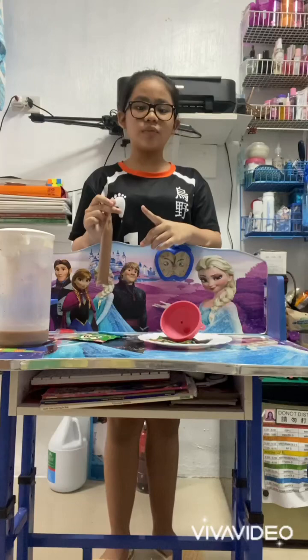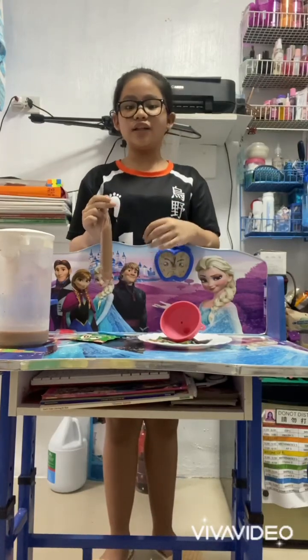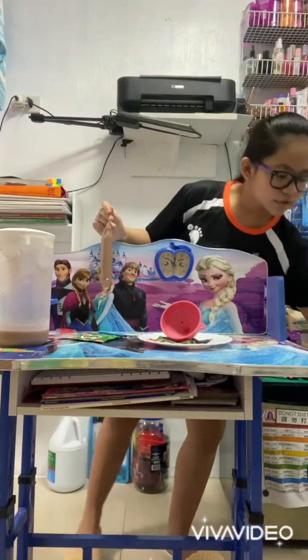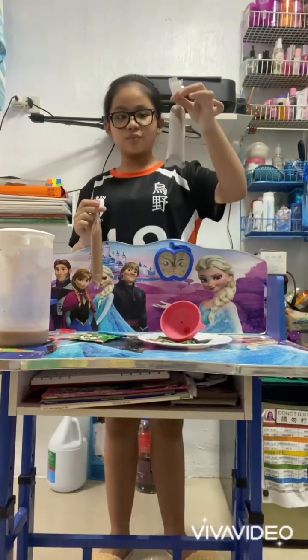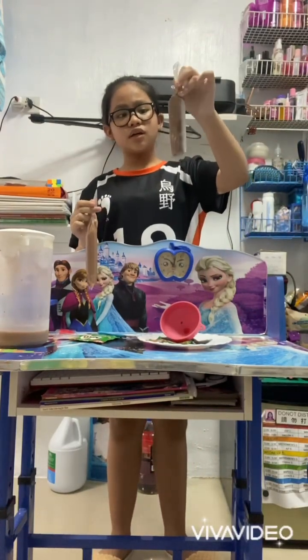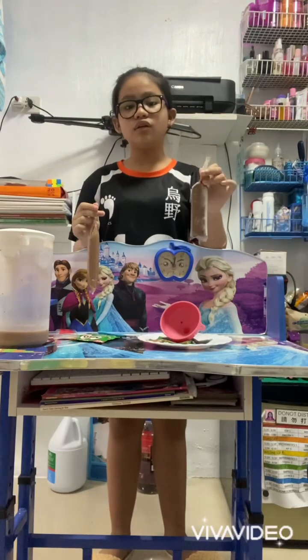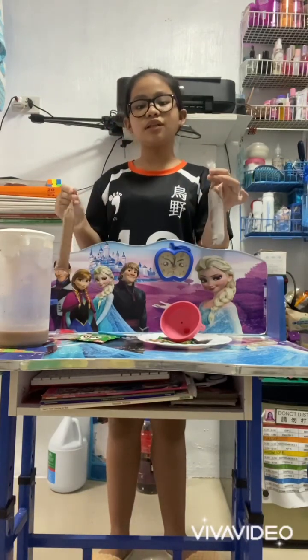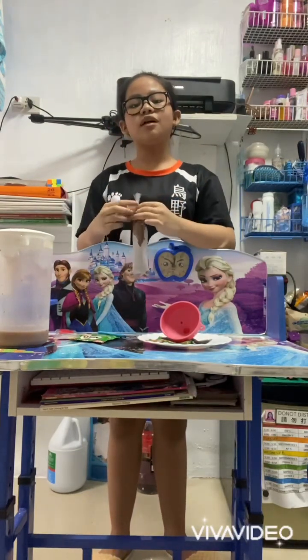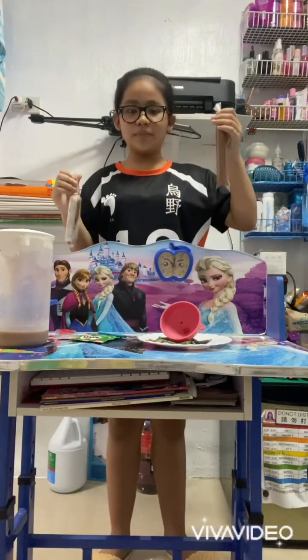But I already made one earlier. So let's see the final product. So here it is, the final product. As you can see, it turned into solid. So let me tell you about what's the difference about freezing and melting.